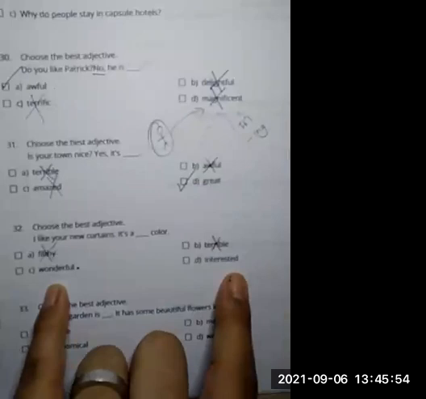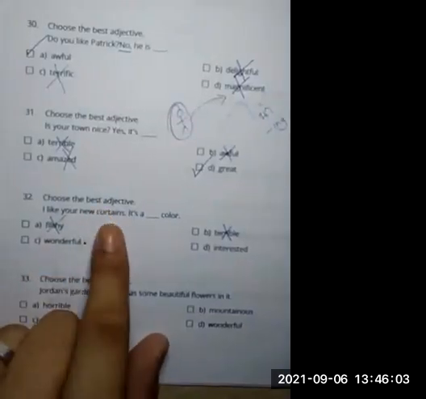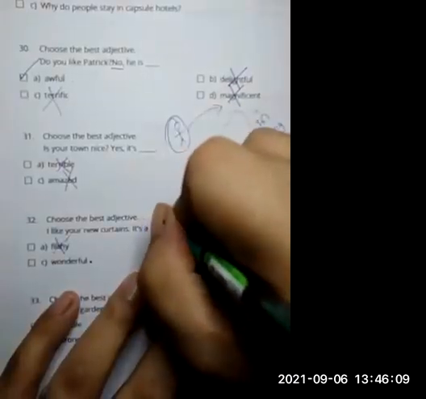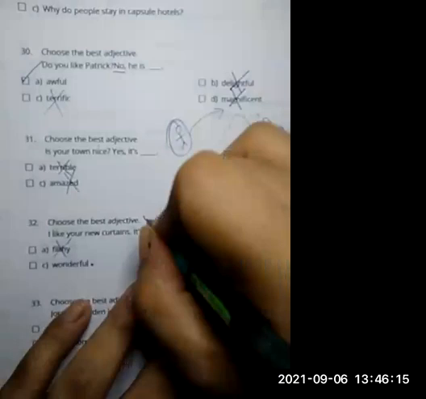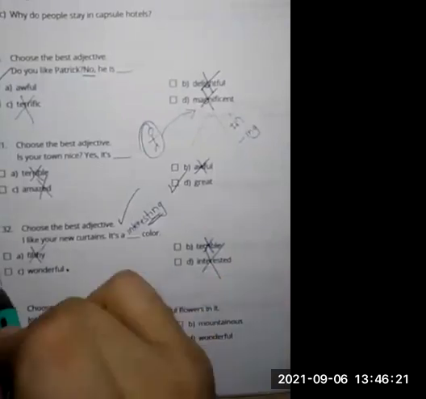Okay, so again, we have two options here. Wonderful. Yeah, that's a possibility. So I'm going to tick that. And interested. The same, the ED talks about me. But in this case, I talk about the curtains. So this one cannot. The curtains will be an interesting color. That one, yes. But because I have interested, I cannot. So the only option. I don't like these pens that look like that. They always click out.